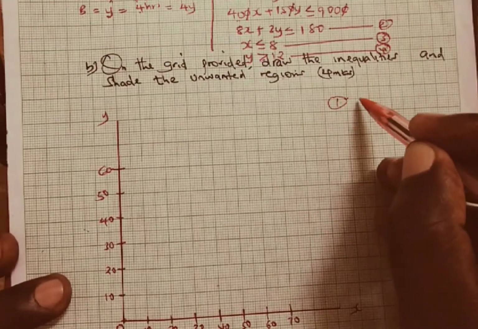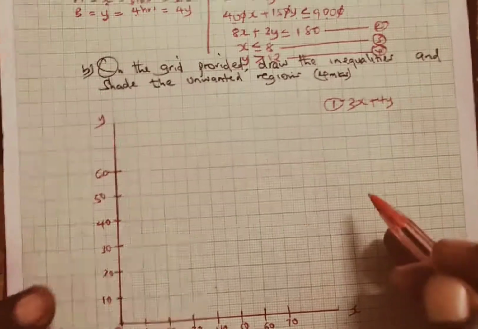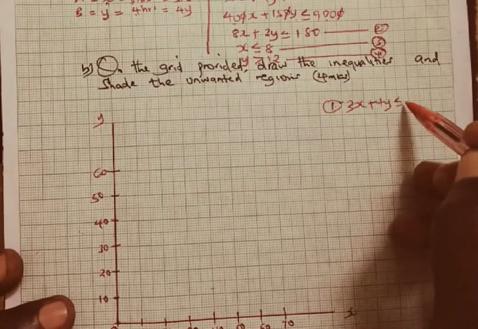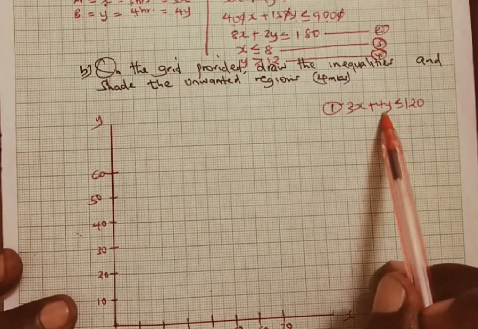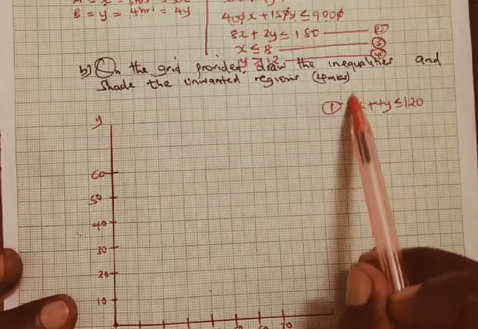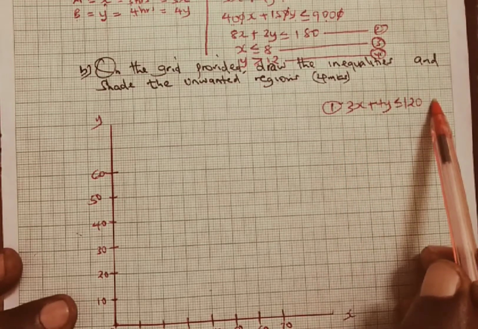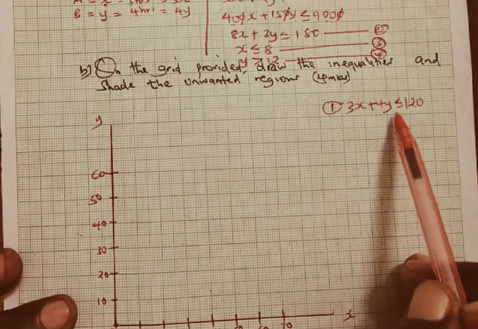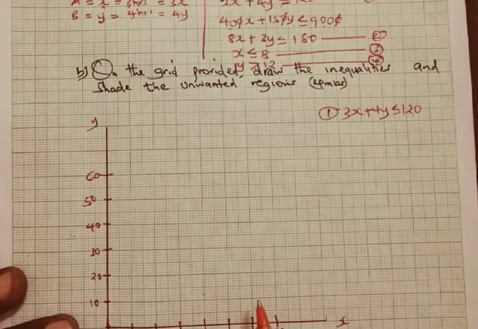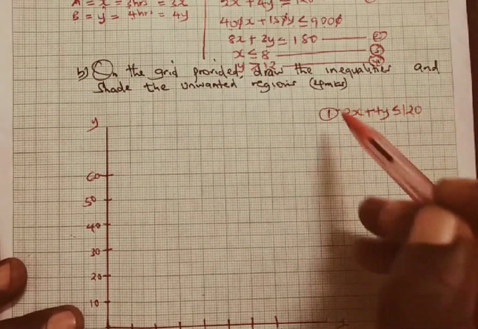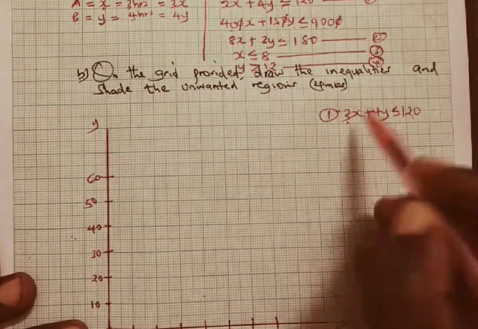The first inequality we have is 3x plus 4y is less or equal to 120. So if we make y the subject, we need to take positive 3x to the other side. Then of course we draw a table so that we can get the values of x and y to use them to plot this graph. But I want us to use the easiest way to do that. So take 3x to equate to 120.